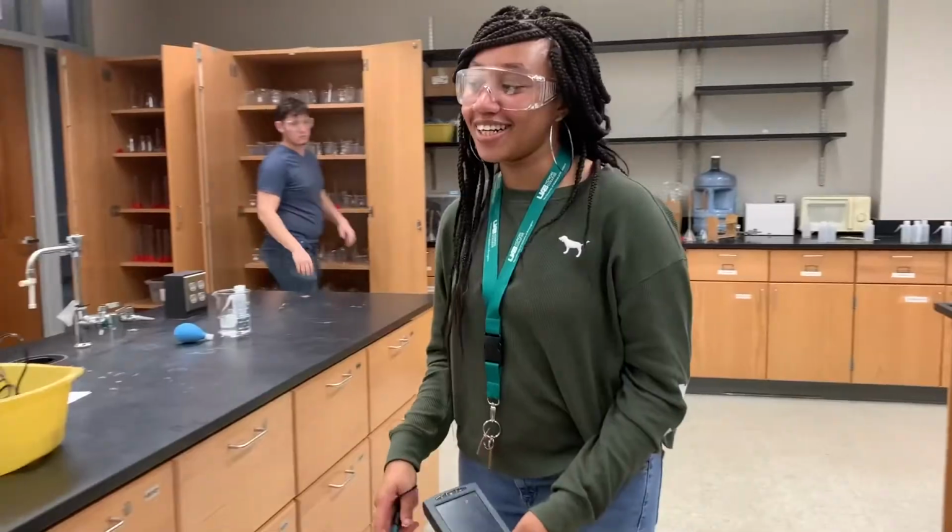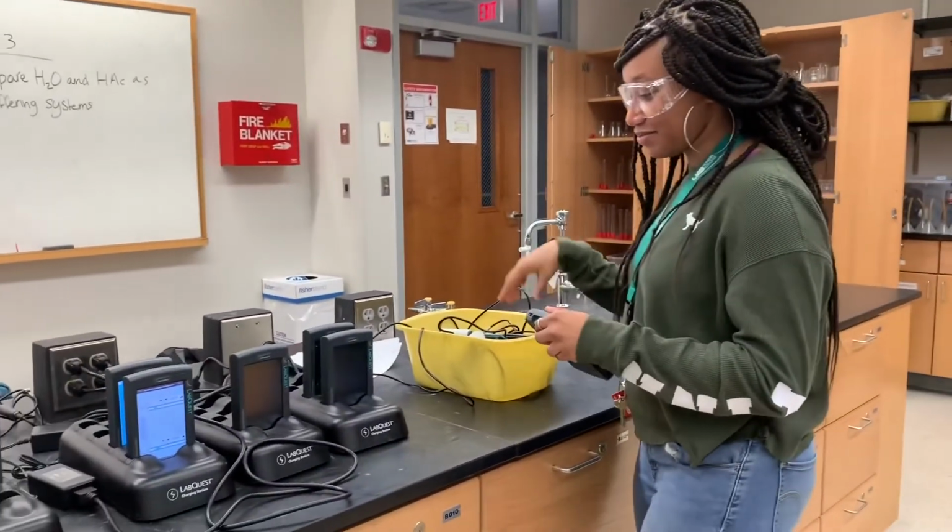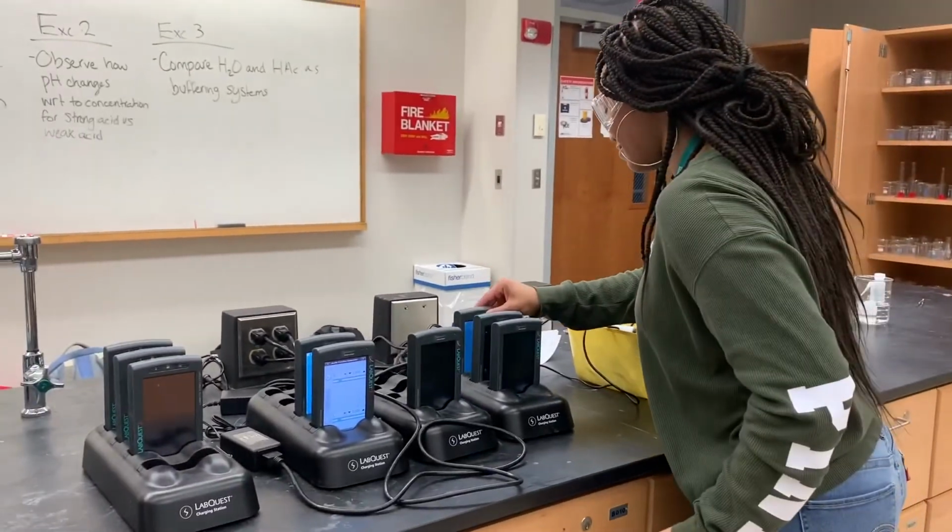Lastly, we properly cleaned and put up our pH meter and all other material used, leaving our lab area clean.